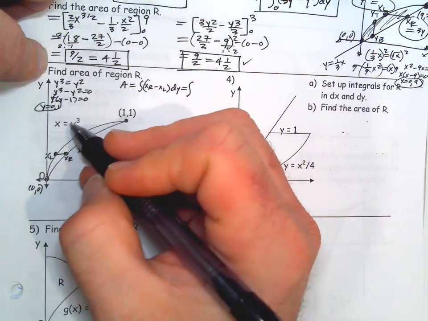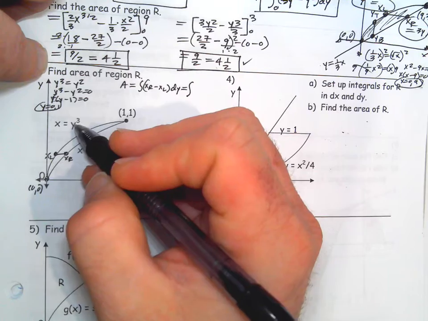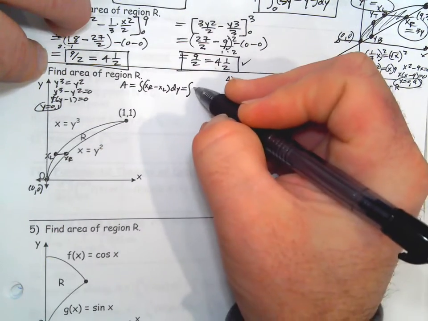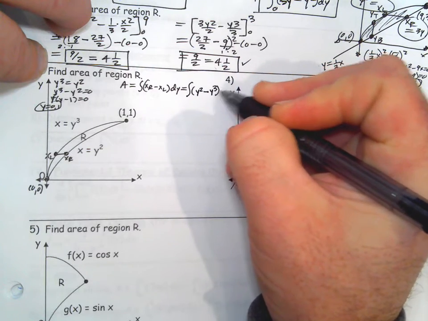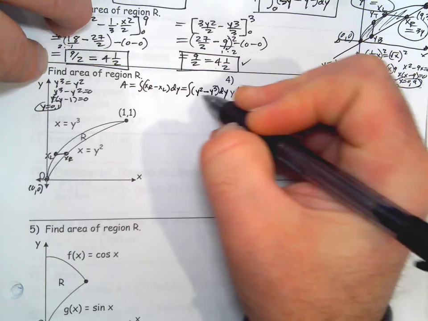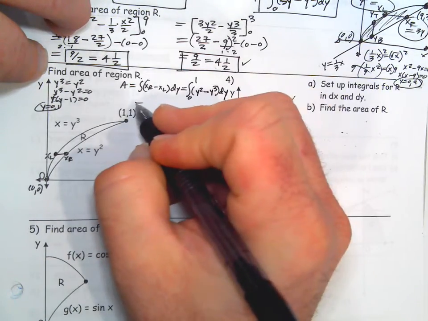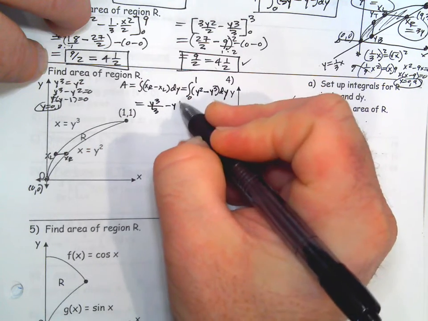You plug y equals 0 in here to get x, 0, 0. You plug y equals 1 in here to get x equals 1, 1, 1. Okay, so x right is already nicely written for you. It's y squared minus x left, y cubed, dy. And the limits are 0 to 1. So that's the setup. Then the antiderivative is y cubed over 3 minus y to the 4th over 4.